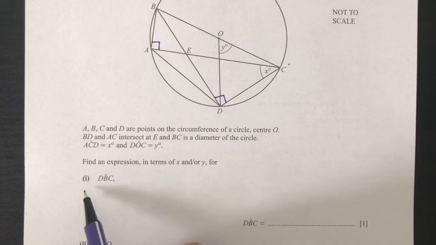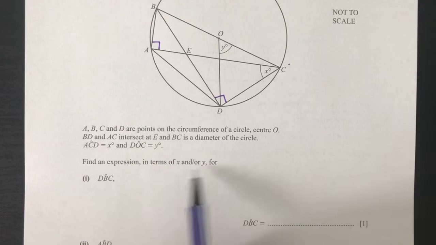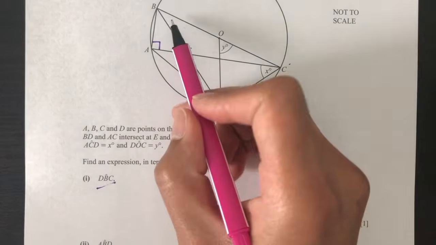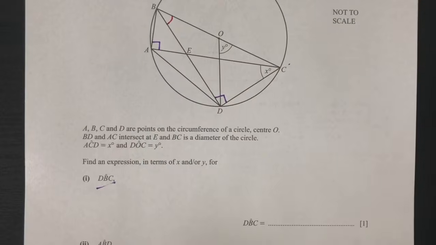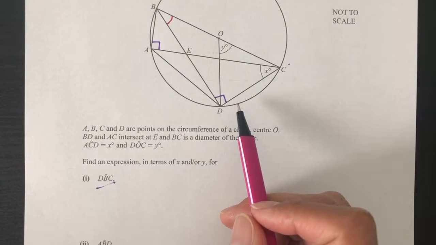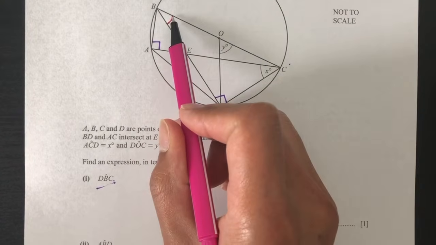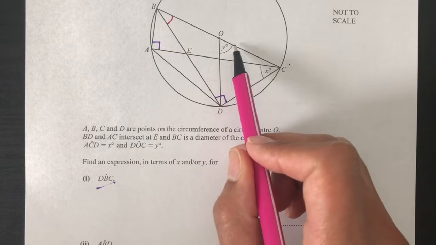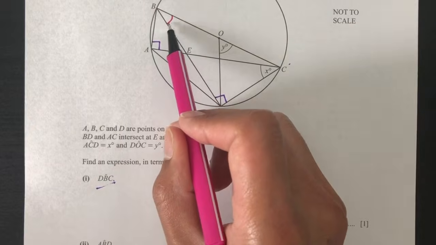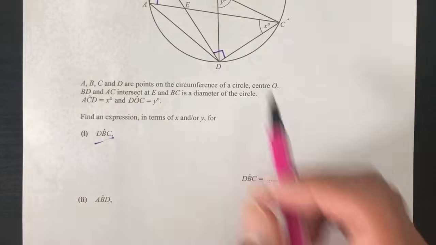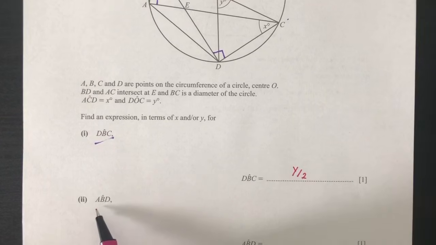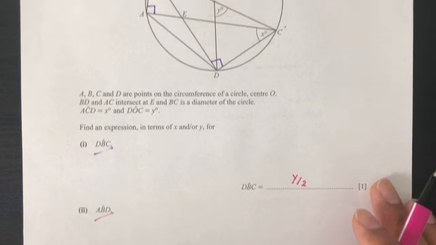Now part 1, find an expression in terms of x or y for the angle DBC. Where's DBC? We have to find this angle. Pretty easy: this angle is the angle at the circumference and this angle is the angle at the center. We know that the angle at the center is always twice the angle at the circumference, which means this angle will be y divided by 2. That's the first one.